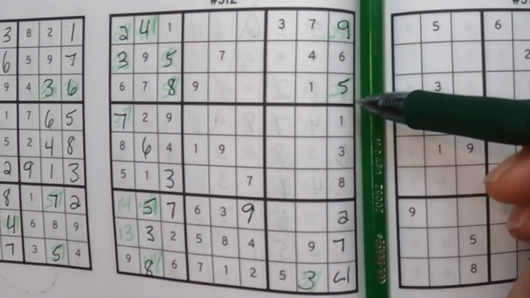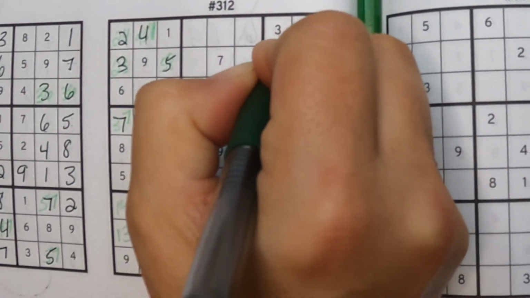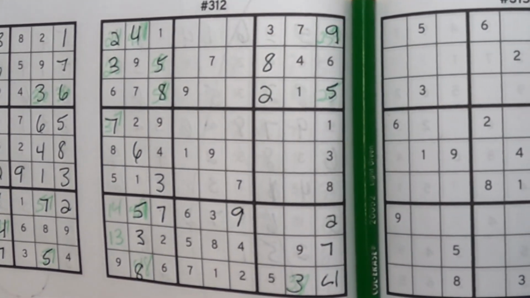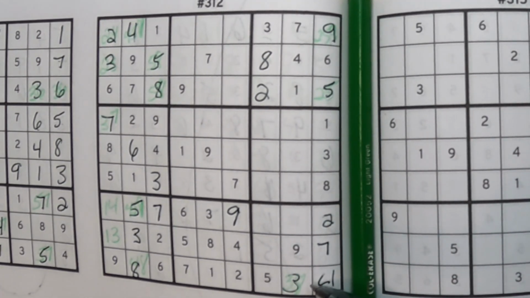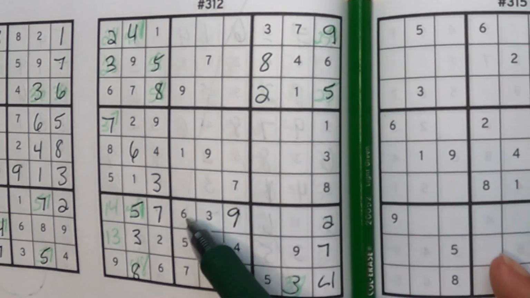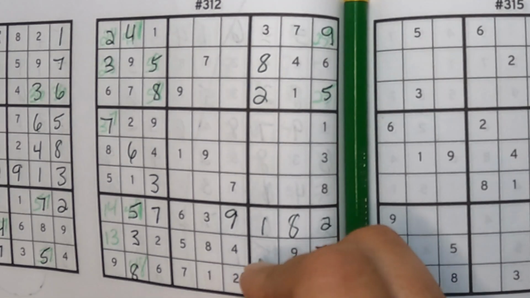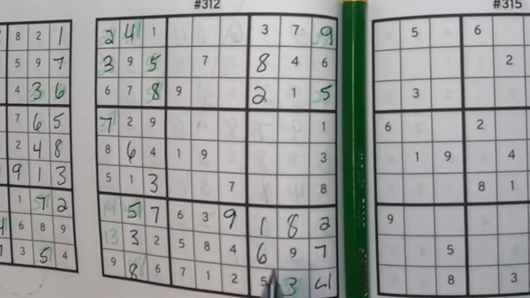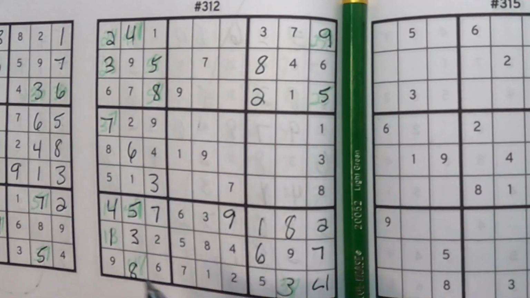For this box now, we're missing 2 and 8. We've got an 8 here, so 2, 8. For this box, we're missing 1, 6, and 8. We've got a 1 here and a 6 here. So this is our 8. That 6 makes this our 1, 6. That 1 makes this our 4. That 3 makes this our 1.